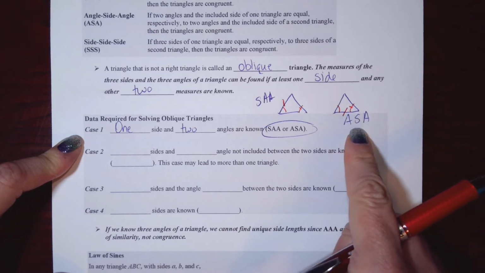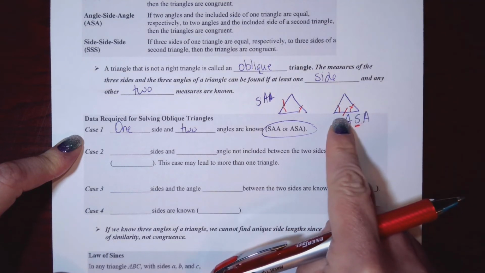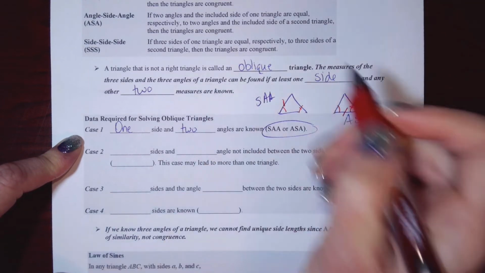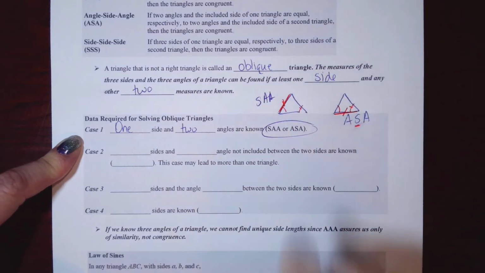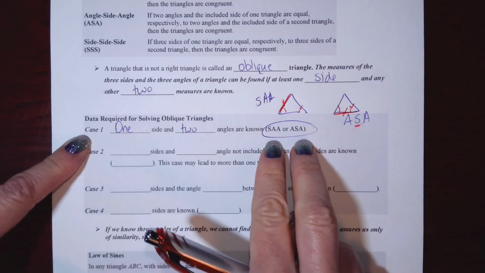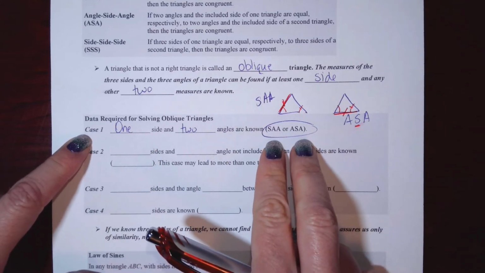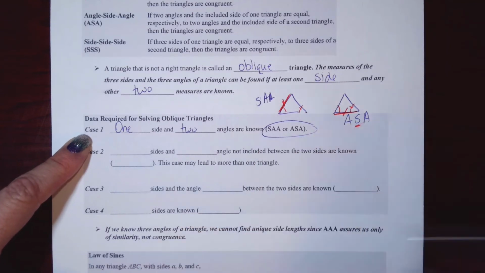So angle, side, angle, the side is between the two angles, physically on the triangle. Side, angle, angle, the side that I know is not between the two angles that I know. Okay, so that order matters in how I list this, but both of these are the first case. If I know one side and two angles, it doesn't matter where that side is.